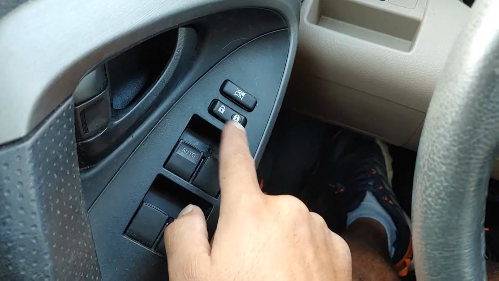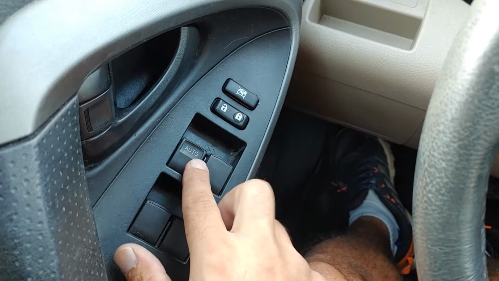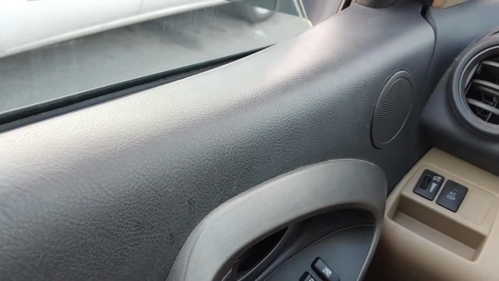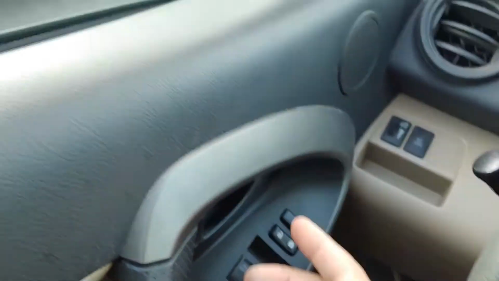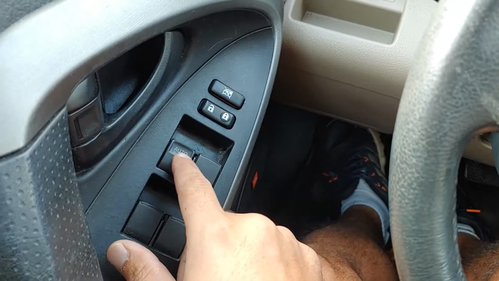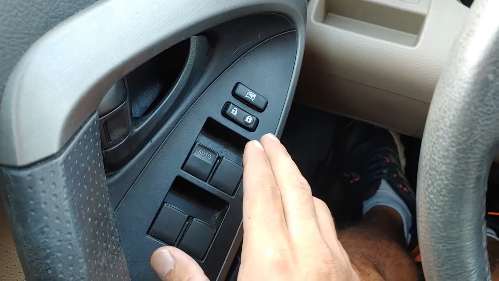So here we are. So we have, that's the lock and unlock for the doors, but this is the window, auto. And you can also double press this and it'll go all down without manually doing it. And you can do that and it goes all the way up itself. It's up and down. And so it has an auto feature. And it's just absolutely amazing.